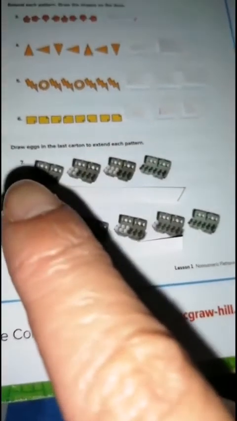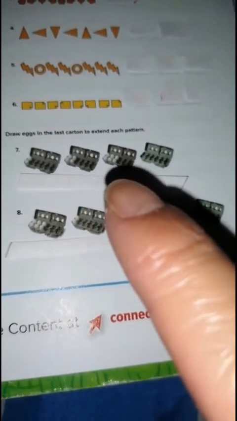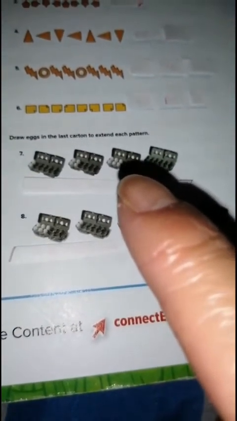Now, draw X in the last cartoon to extend each pattern. So we have in exercise number 7, 2x in the first cartoon, 4x in the second cartoon, 6x in the third cartoon, and we have to draw how many x are in the fourth cartoon.